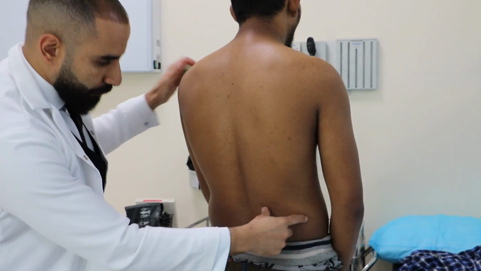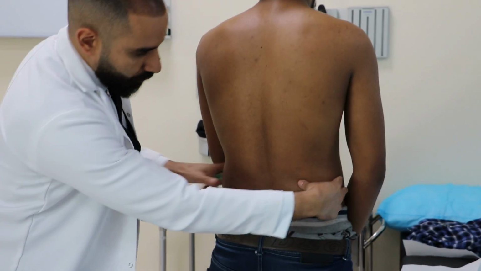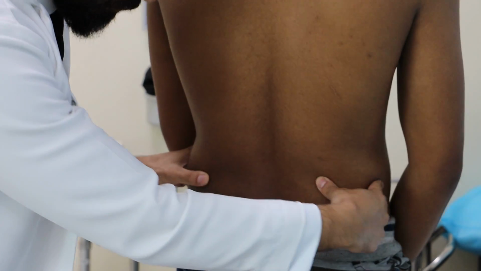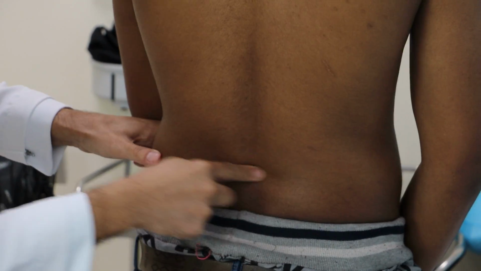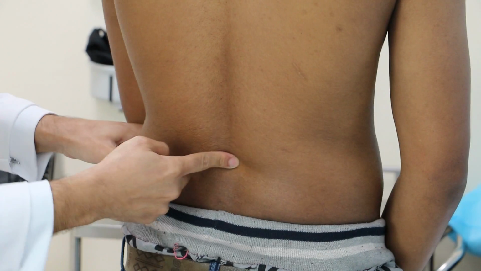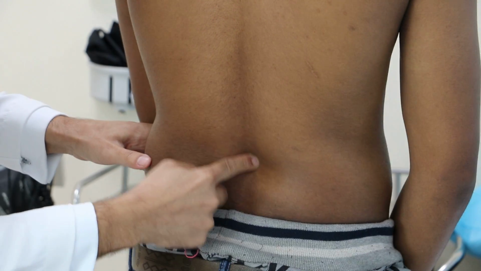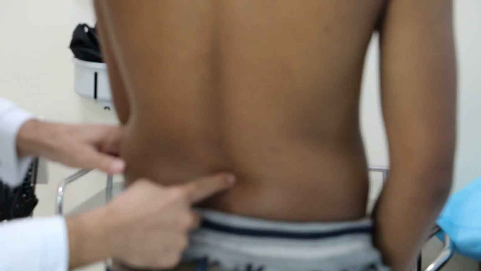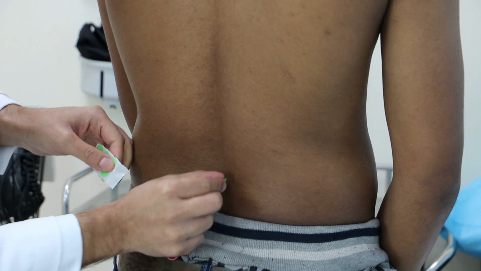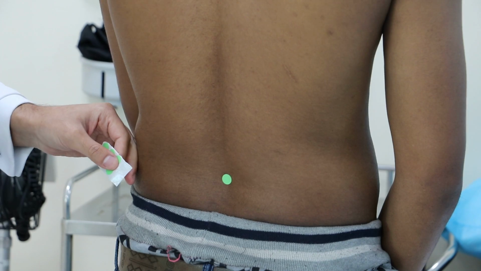So first of all, this is the iliac crest. Of course, I have to feel the iliac crest of the patient. So this is the level of L4. And this is the level of L5. So what I'm going to do is use this sticker to mark the level of L5.